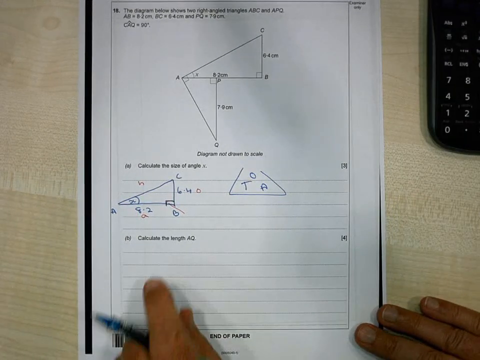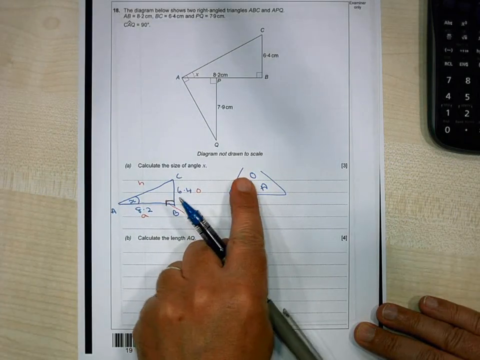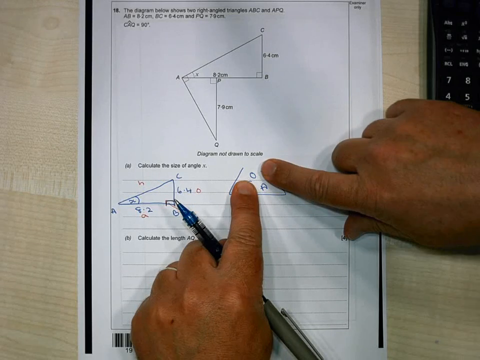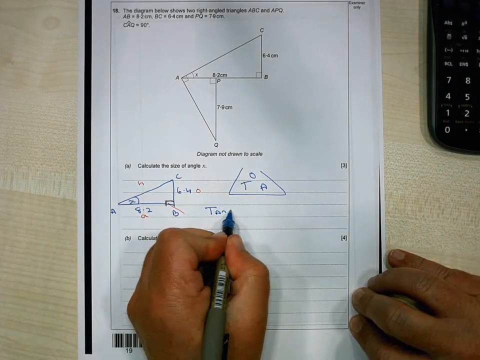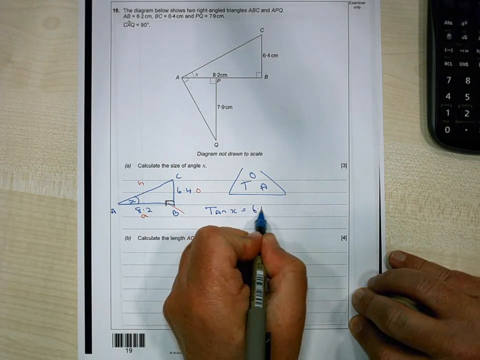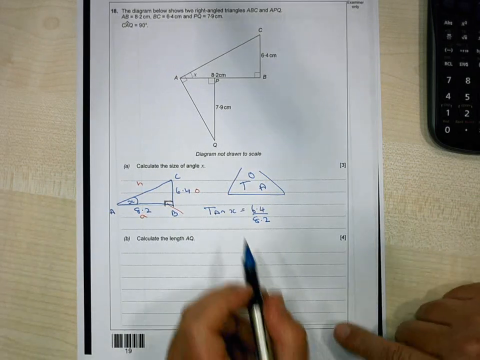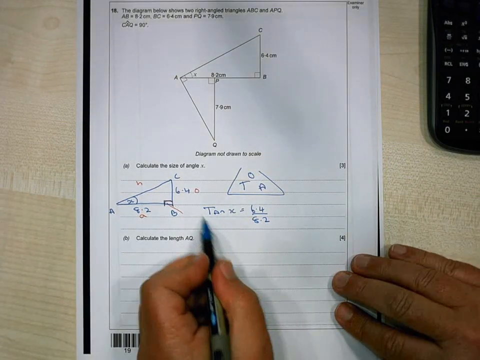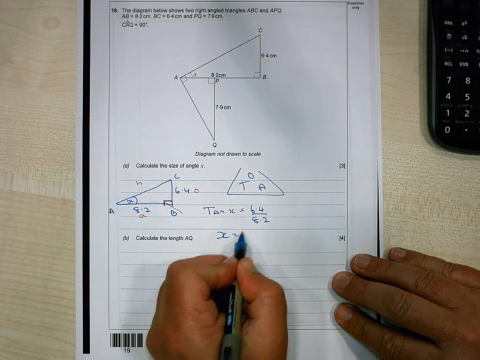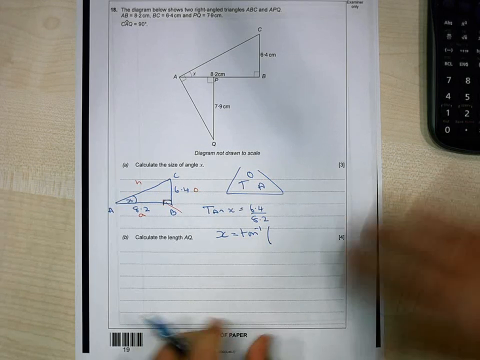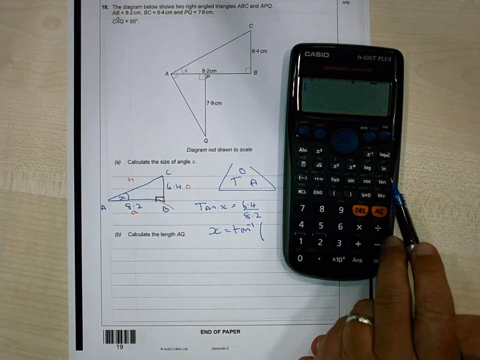When you're trying to find the angle, it's the T or the C or the S you cover up. So tan of the angle is opposite over adjacent. So tan of X is 6.4 over 8.2. And because I'm trying to find the angle, I have to get the X on its own. I have to do the opposite of tanning, which is, if you look above the tan button on your calculator, it's written tan minus 1.